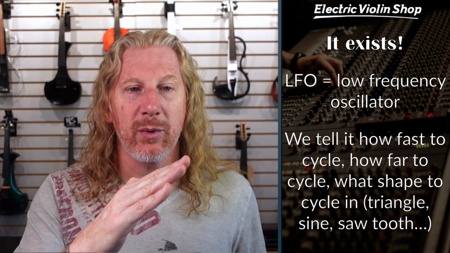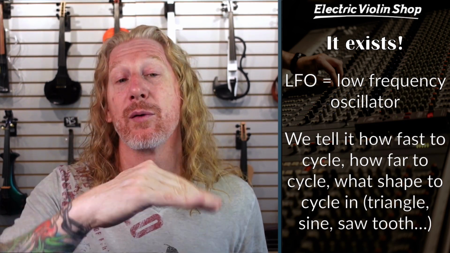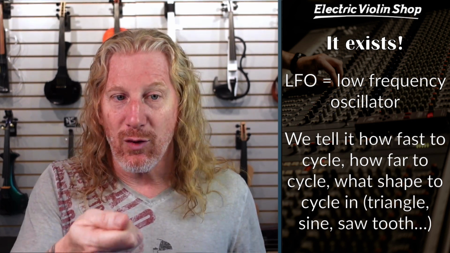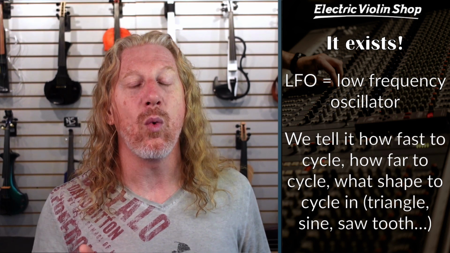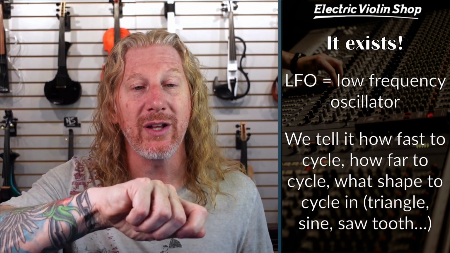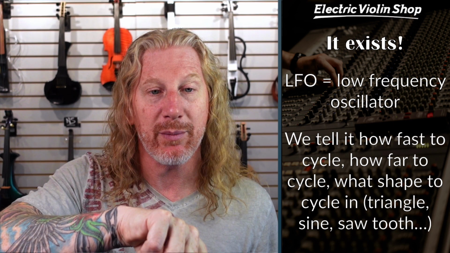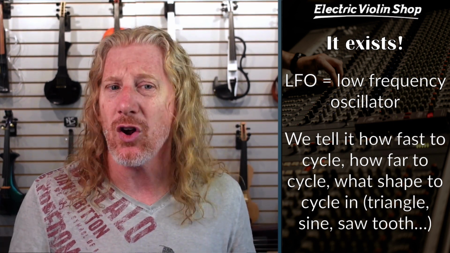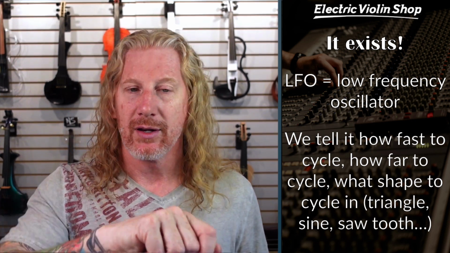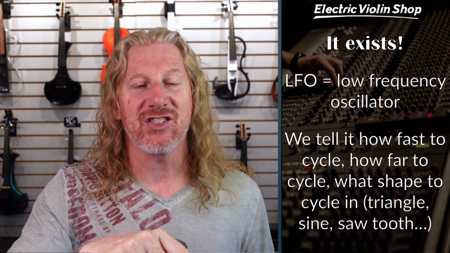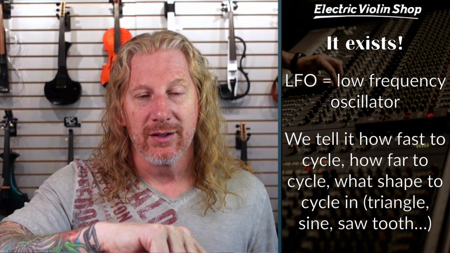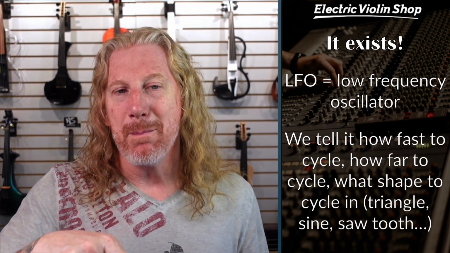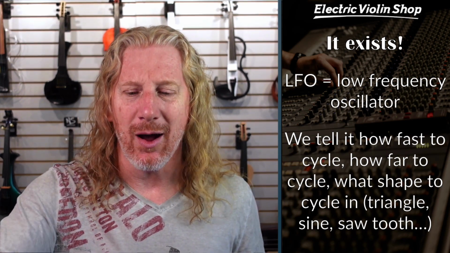If I want it to go from like 4 to 6 on the wheel or from 0 to 10, that would be how far. Fast, again, is how fast the little robot's turning the knob. And then what shape to cycle in. Do I want it to slowly turn up from 0 to 7 and then slam back to 0 and then slowly back up again? That would be a sawtooth wave. A triangle would be just steady turning up and down. A sine would be that we start kind of slow and then speed up and then slow down, right? So we can change the manner in which the robot turns that knob.